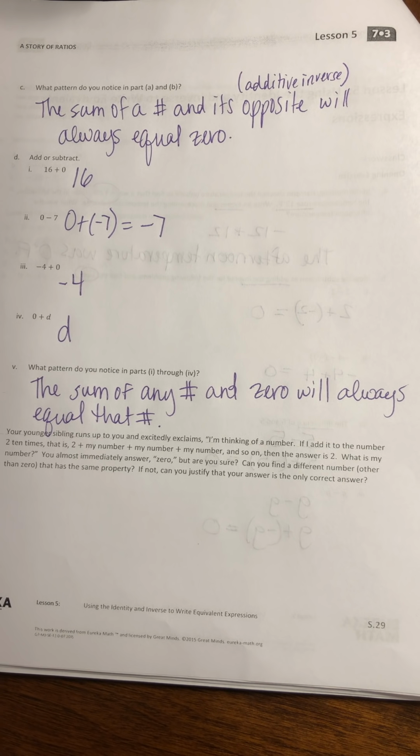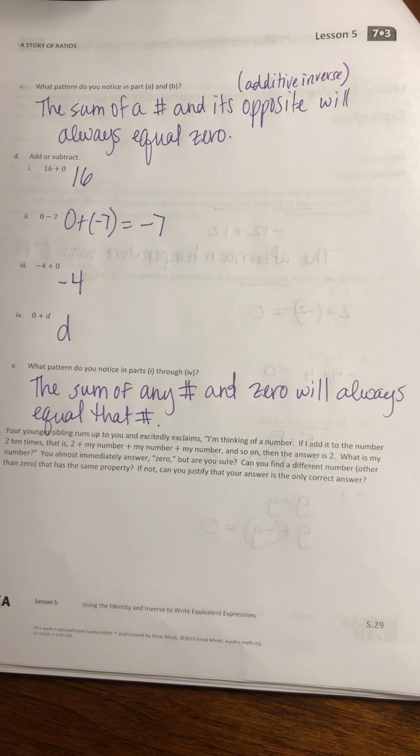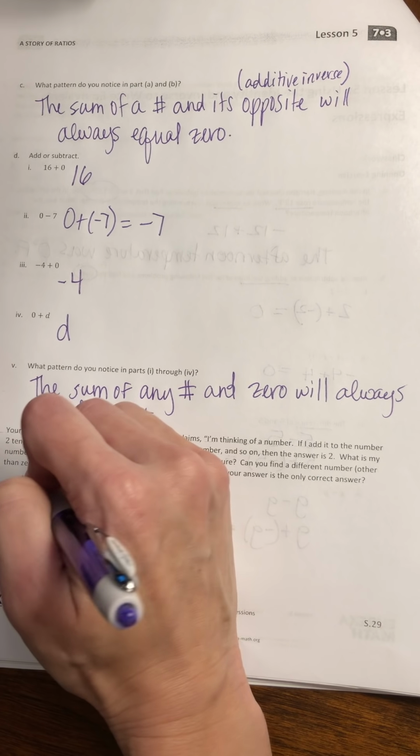Think about that for a second. Is there any other number that you could add over and over again? No, there isn't going to be any other number.